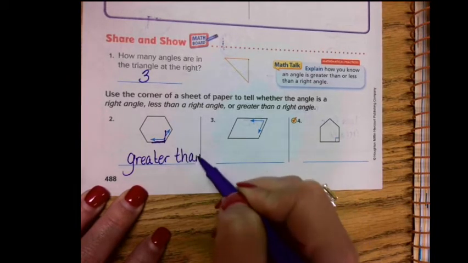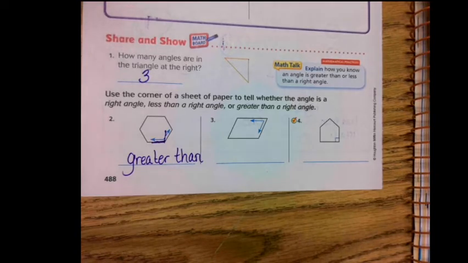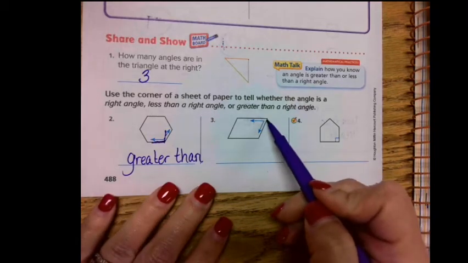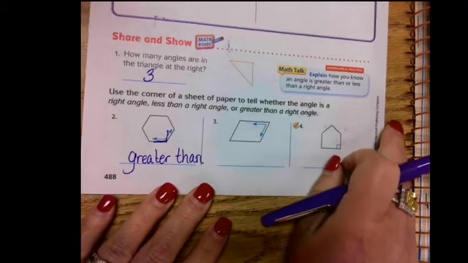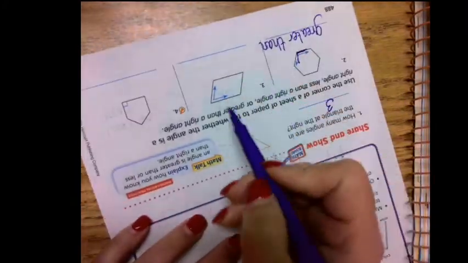And I'm just going to write greater than, okay? I'm going to kind of abbreviate this a little bit. All right, now let's look at this one. For this shape, they want us to look at this corner right here. Now, you know how I am. I want it to be on the bottom, and it's not. So I'm going to flip this over.